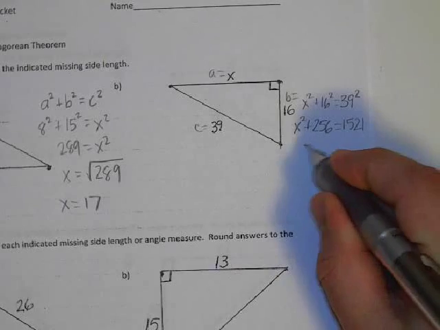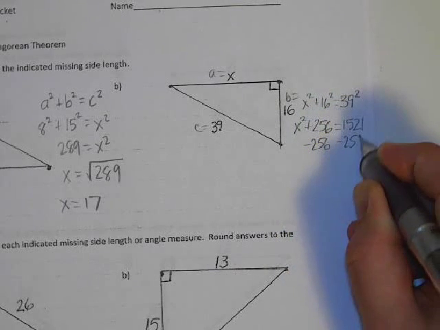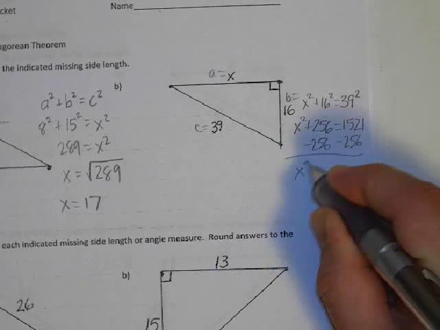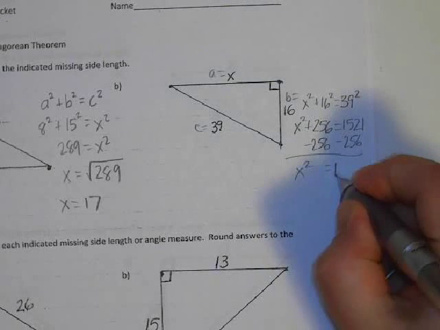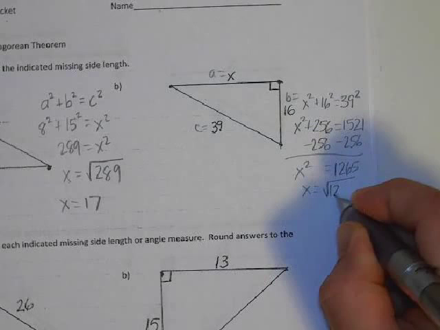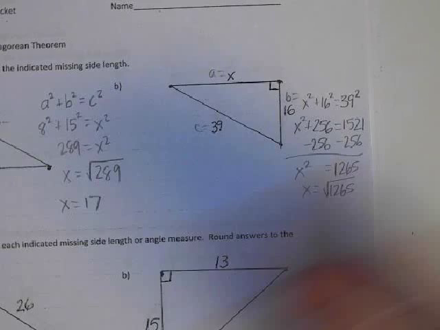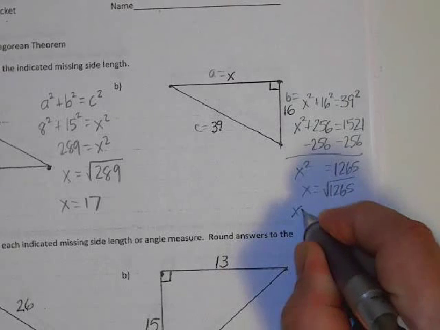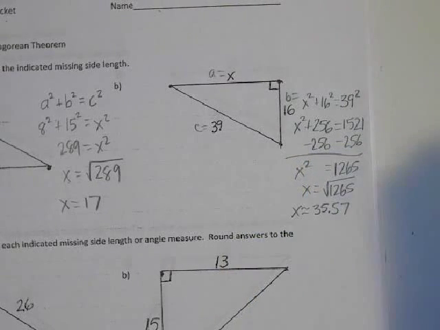Again, solve this. I'll subtract 256 from both sides, and we get 1,265. Take the square root, and x is approximately equal to 35.57.